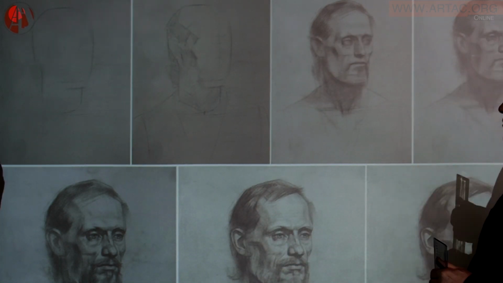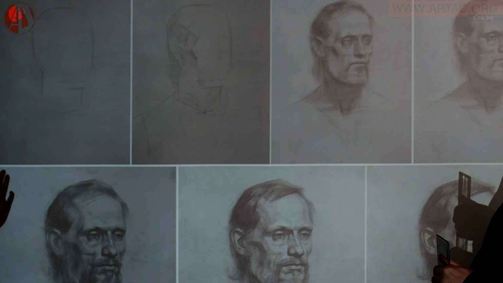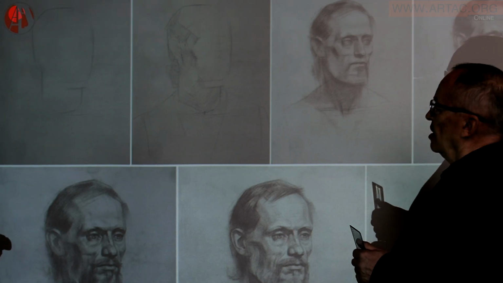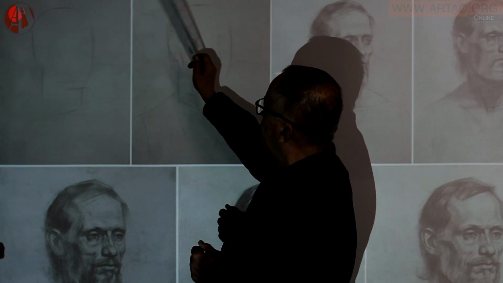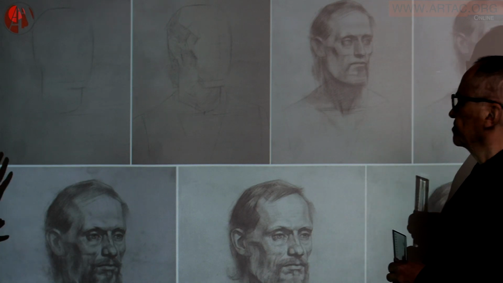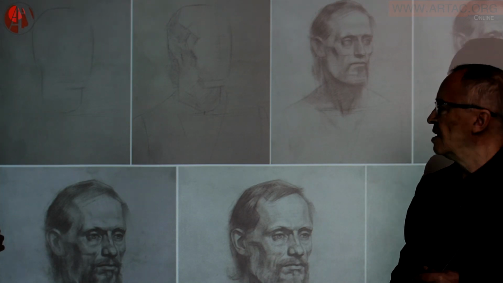Also, it's good when it's moved slightly towards the upper part of the format. Then we want to think of a scale of the facial mask.